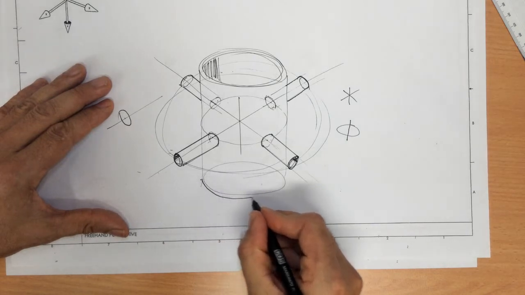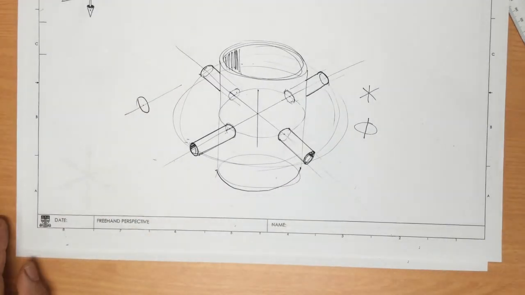Sharpen this one up. So very, very rough, but very, very clearly we can see this object now as a cylindrical shape that has pipes coming out of it.